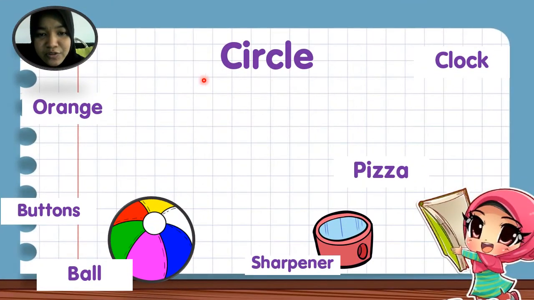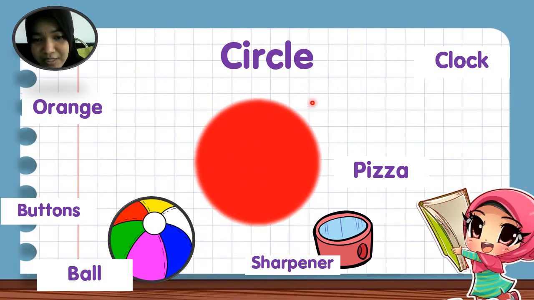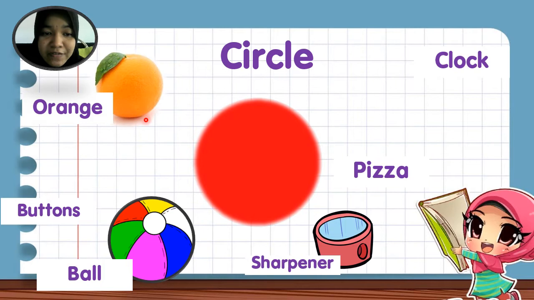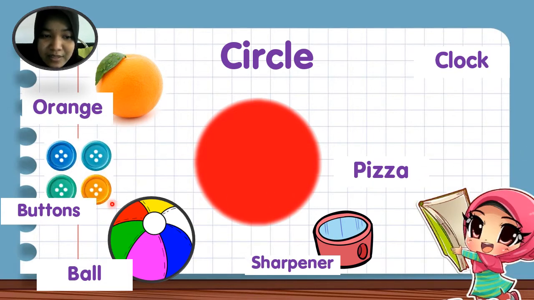Next, let's move on to the next shape, which is circle. Okay, circle. Okay, so this is circle. So as you can see here, there are a lot of things in our daily life that has circle shaped object. Okay, let's see one by one. First we have, yes, orange. Okay, it is a circle. Next we have, yes, buttons. Okay, buttons is also circle.